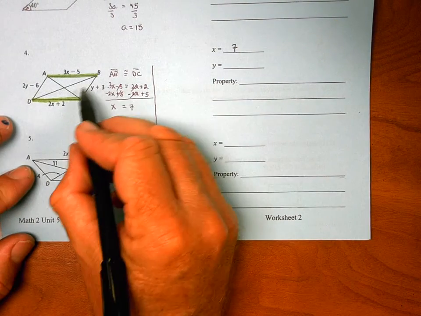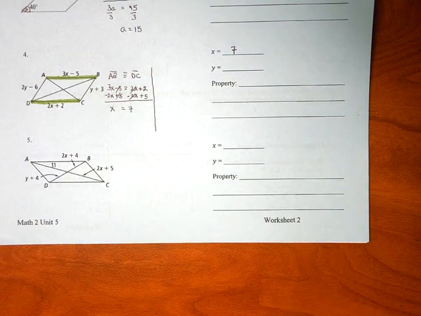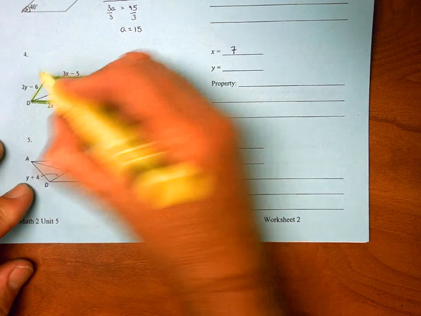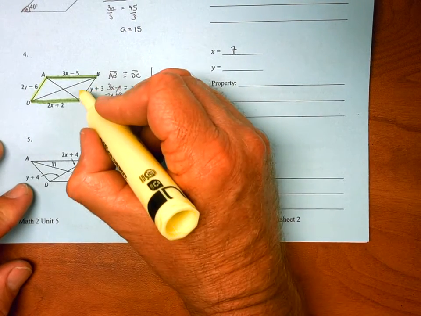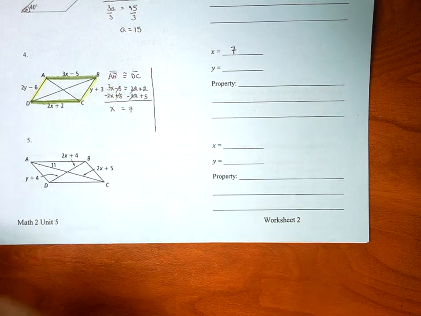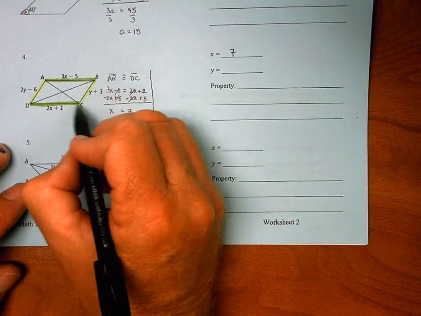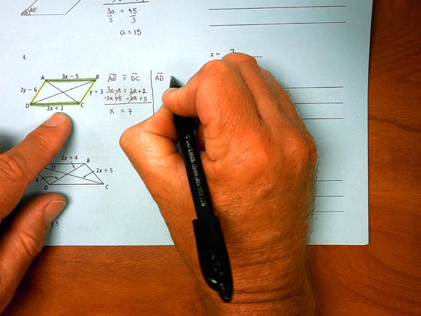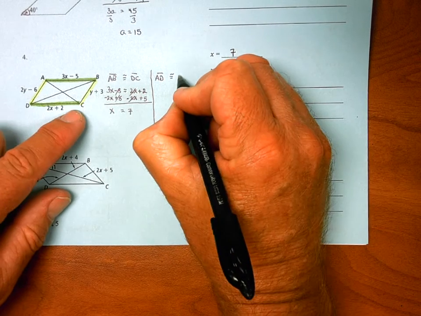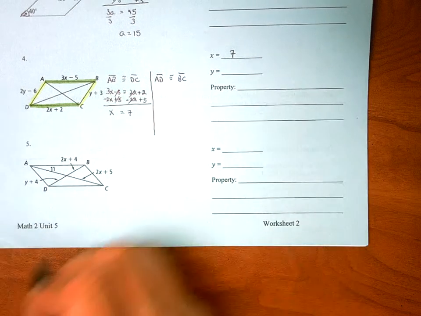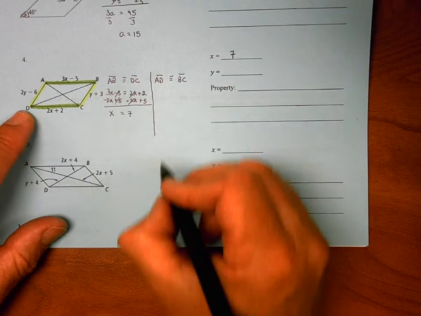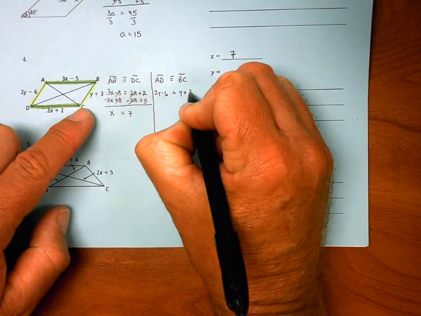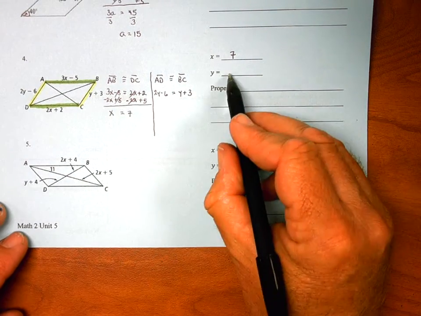All right, now we got to solve for y. Well, if you notice, the 2y minus 6 is the representation of side DA, and the y plus 3 over here is the representation of the side CB. And once again, we know that if a shape is a parallelogram, the opposite sides are congruent. So that means that side AD is going to be congruent to side BC. Okay, so that would allow me to generate the equation 2y minus 6 is equal to y plus 3. And then I would solve this equation out in order to get my variable y.